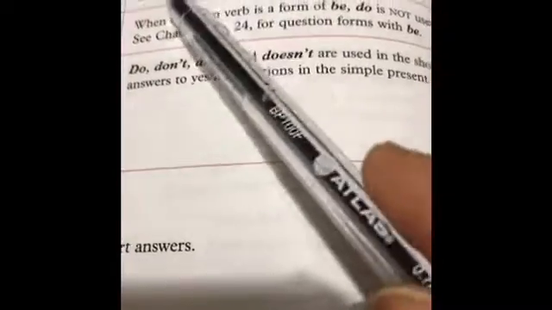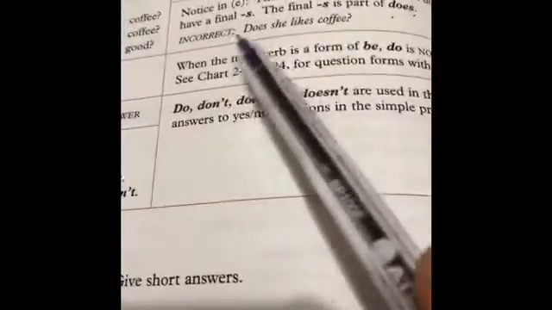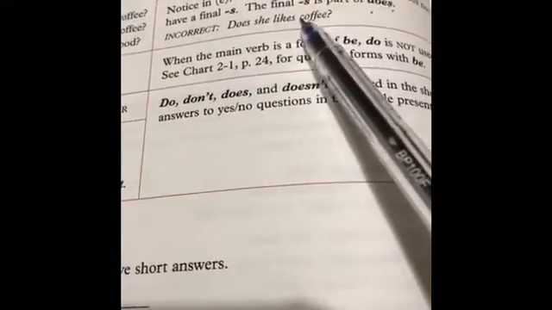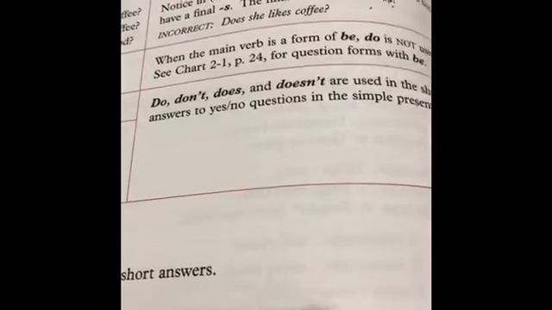As we said before, the main verb in the question doesn't have final s. يعني الفعل هون ما بيكون فيه s. The final s is part of does مثل النيجاتيف exactly. يعني أنا مثلا does she likes coffee? It's wrong. It's incorrect. Does she like coffee? يعني we remove the s because it's part of does. When the verb is a form of be, do is not used for question form with be. Do, don't, does and doesn't are used in the short answer.